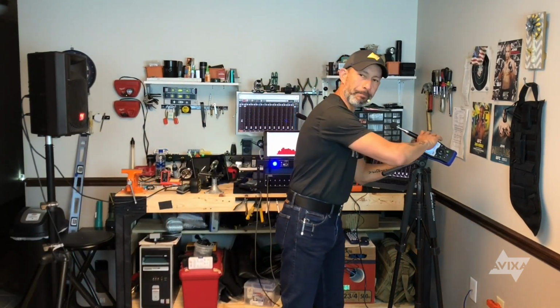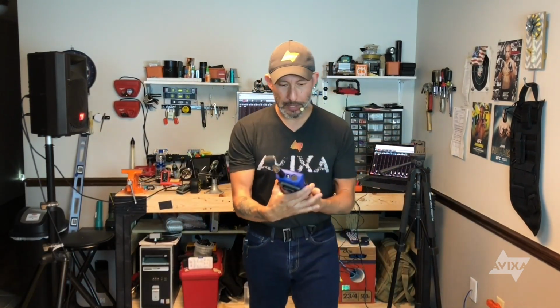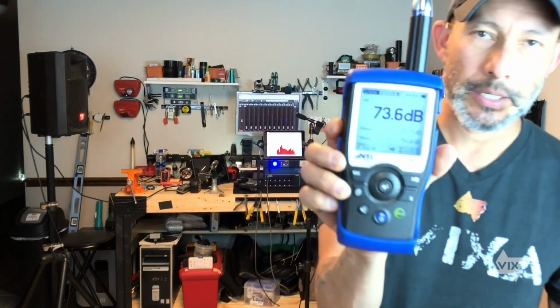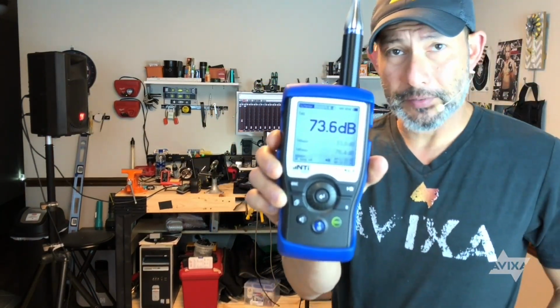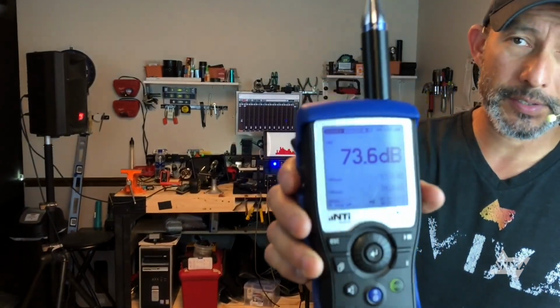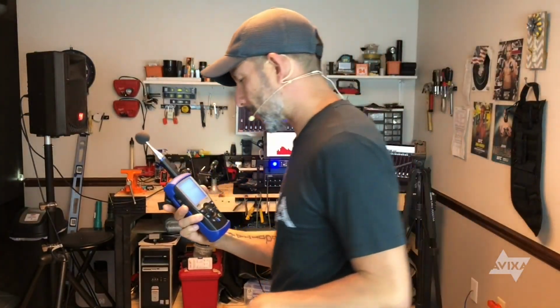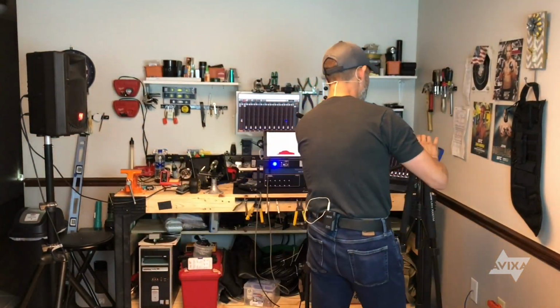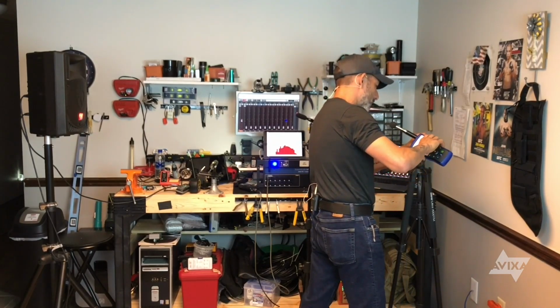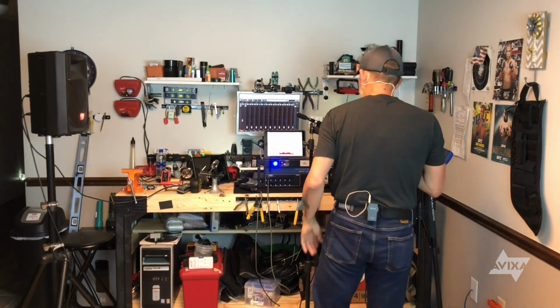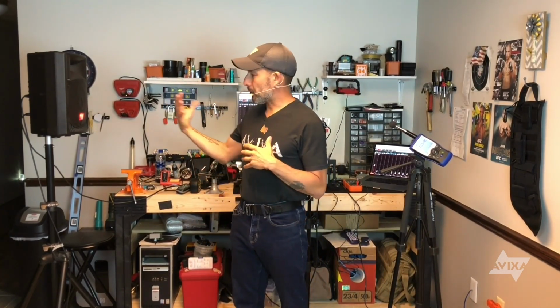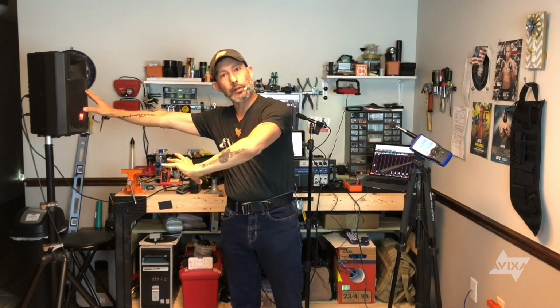Okay, so I'm pumping about 74 dB. It bounces back and forth about 70. It says 73.6. It goes up, it's around 74 dB RMS at my listening area. I want to make sure I have that 25 to 30 dB at least, maybe a little bit more, because I'm trying to drown out the room. I'm trying to have more audio system than room.